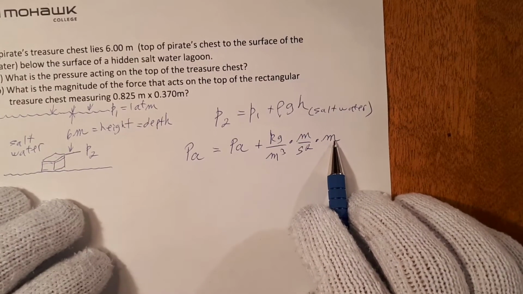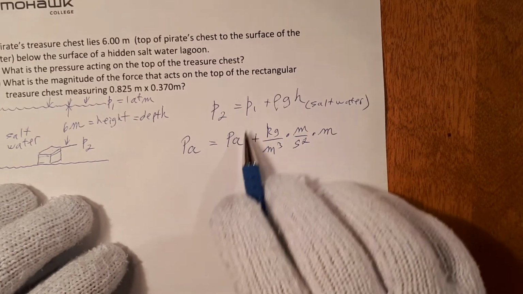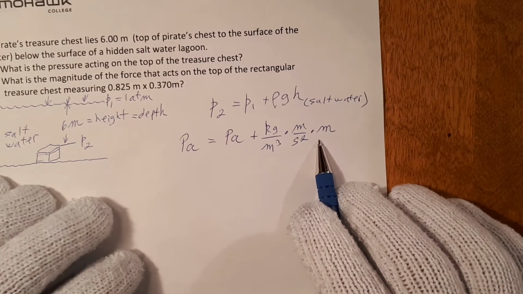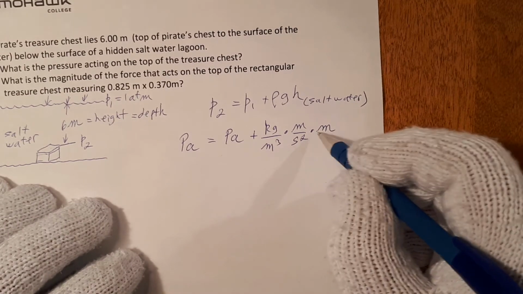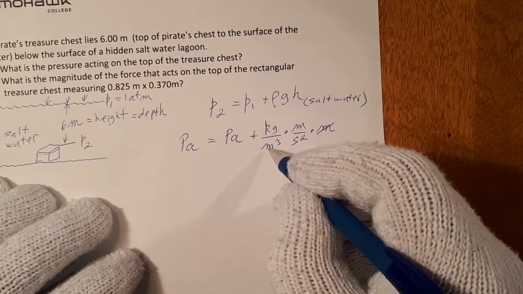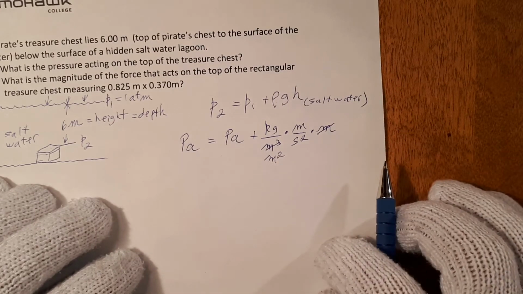And it has the units of meters. So we have pascals on the left-hand side, pascals for the atmospheric pressure. And this combination of units can be reduced. Since everything is multiplied, we can cancel out that meter, and meters cubed we'll change to meters squared.